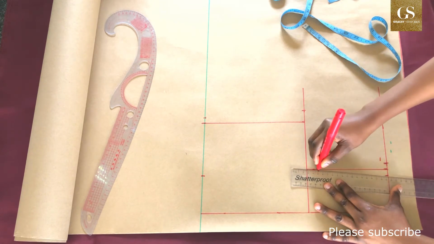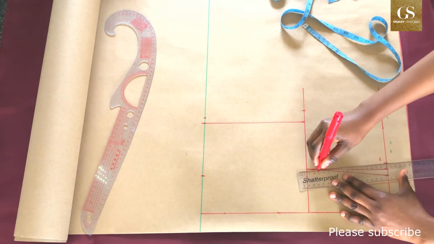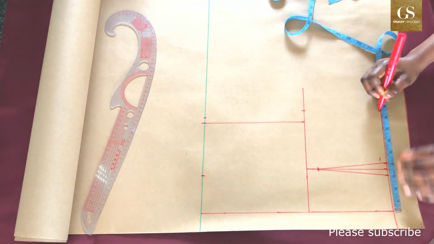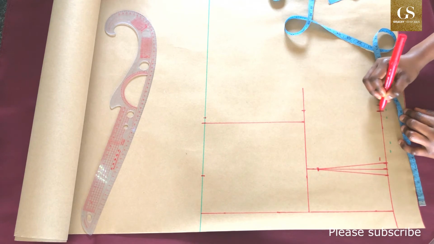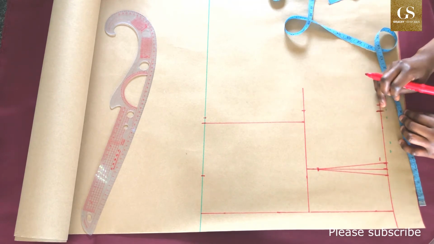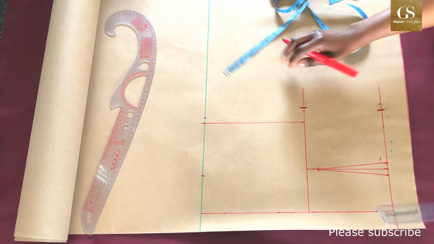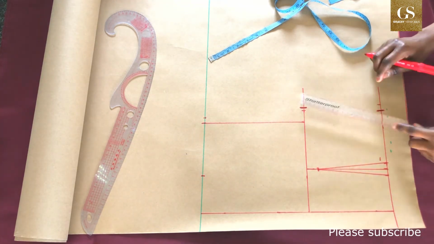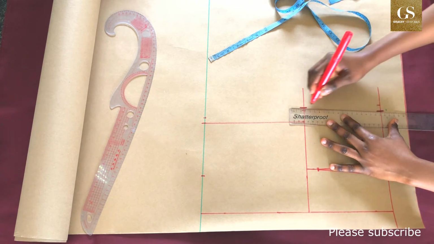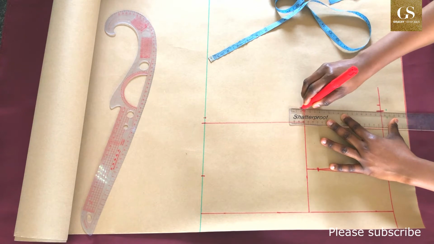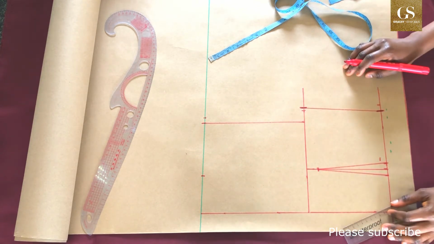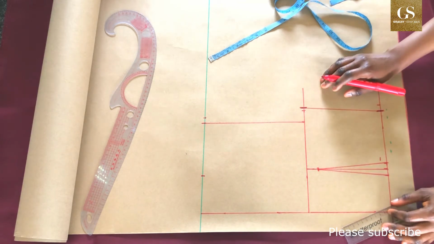The next thing I'll be doing is to measure my waist. My waist is 29 divided by 4, that is 7.25. But remember that my dart is 1 inch in total, that is ½ inch on both sides. So I'll be adding 1 inch to 7.25, and that is 8.25, which is what I'm marking right there. Now I'll be connecting my bust measurement to my waist measurement.